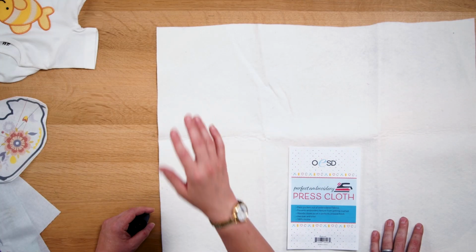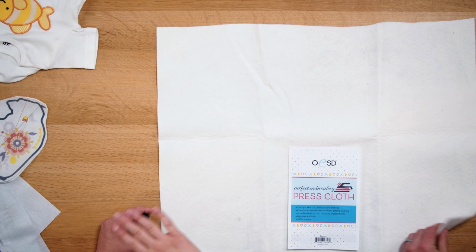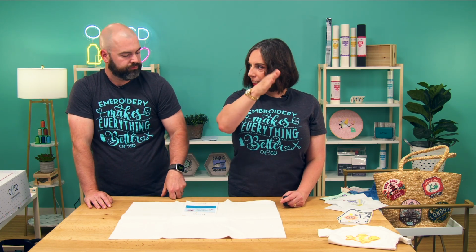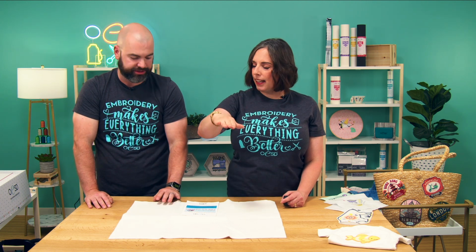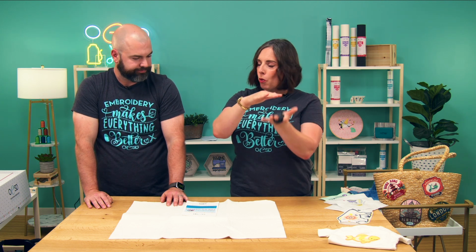What it does is it's squishy, so it lets the iron actually hit more of the fabric, because the embroidery can go somewhere. You don't smash the heck out of your stitches. If you press it on a hard surface or even a regular ironing board, the embroidery doesn't have a place to go, so you can't get to it with the iron. I think that makes sense. Totally. You can use this over and over.